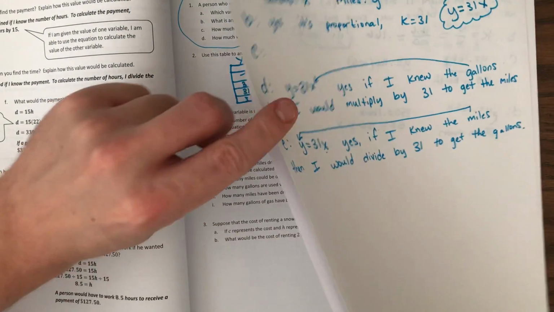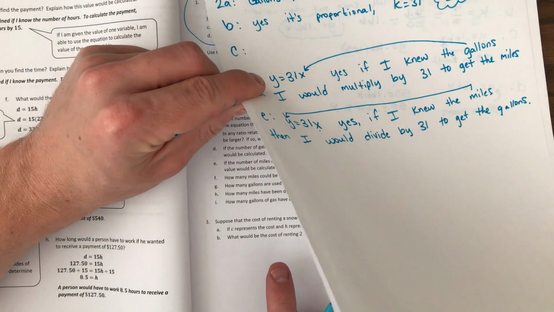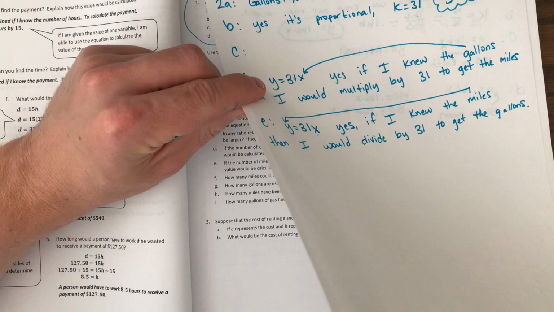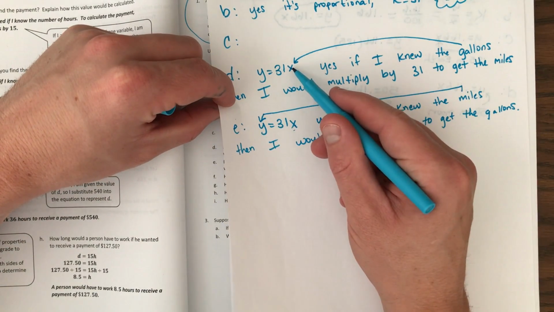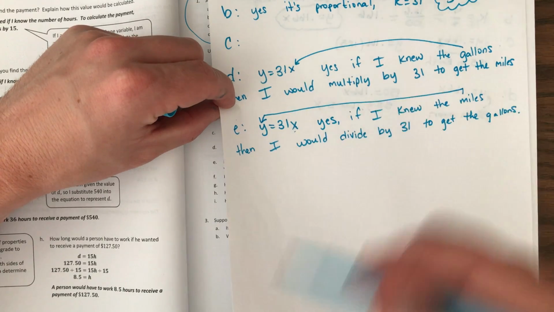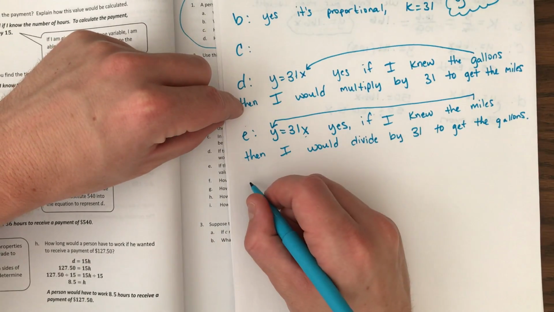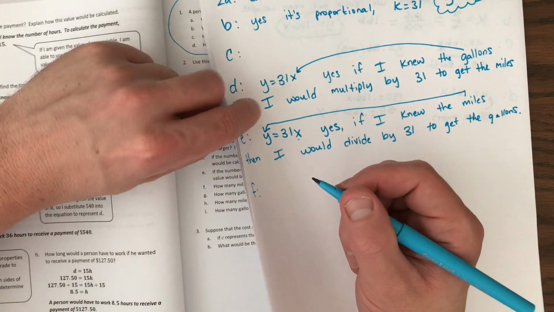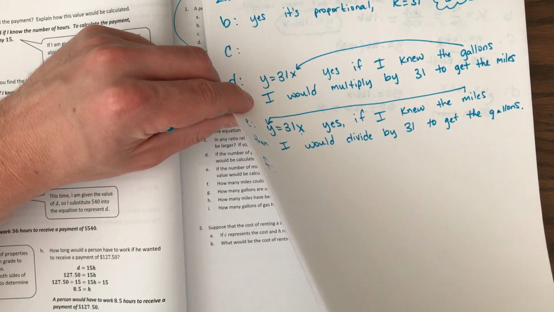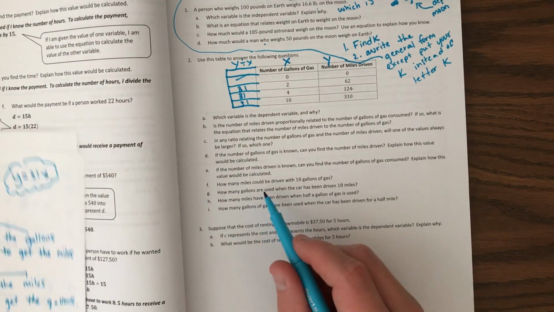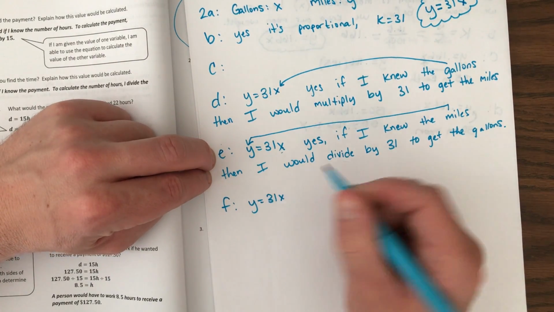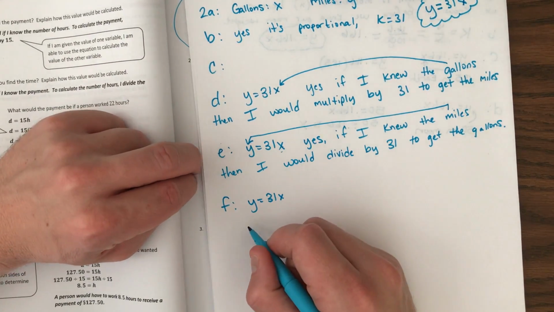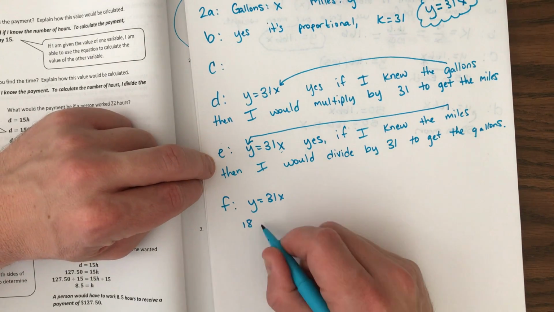And so the next four parts, F, G, H, and I, ask you to do exactly that. They're going to give you either an X value for gallons or a Y value for miles and ask you to find the other. I'm going to do one and then probably leave the other three for you to do. So F says, how many miles could be driven with 18 gallons of gas? And so I'm going to start by writing my equation. Again, y equals 31x. And I'm going to write down here that they gave me 18 gallons.